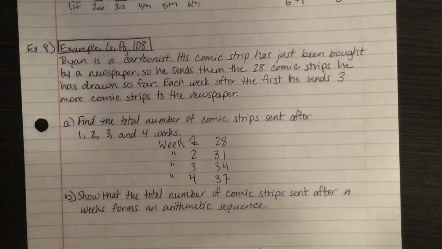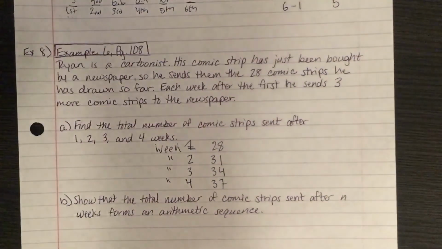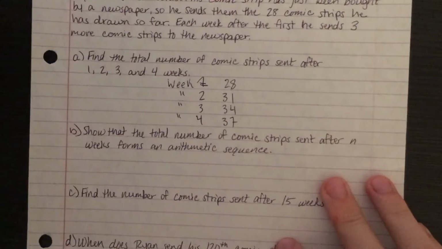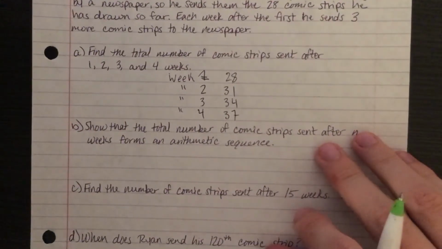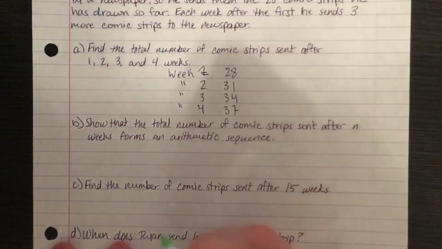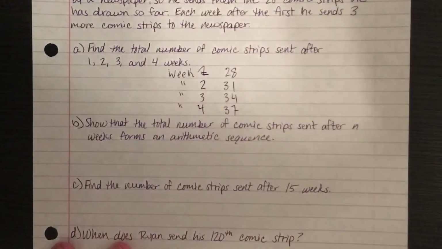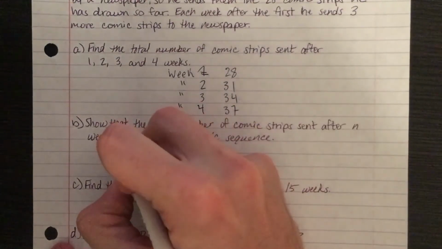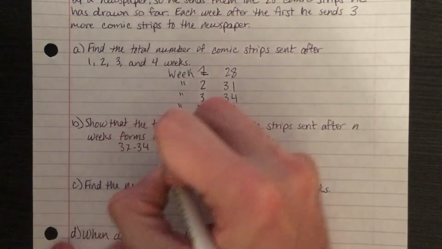And so then the next thing that we're wanting to do here is show that the total number of comic strips sent after is an arithmetic sequence. So to do that, all that we've got to show is that there is a constant difference here. So from week 4 to week 3, 37 minus 34.